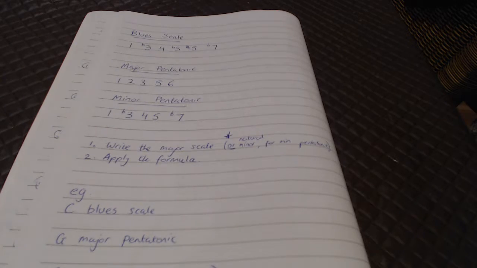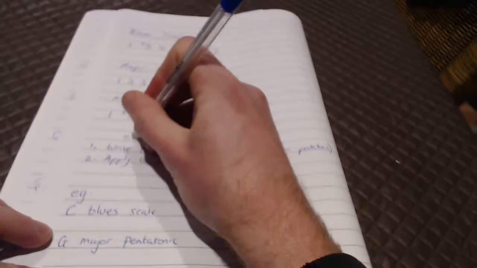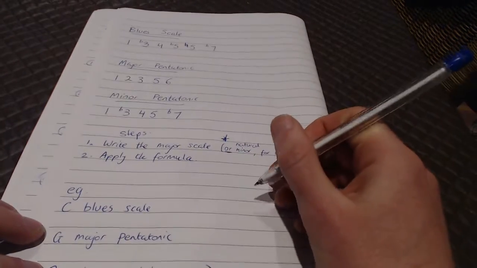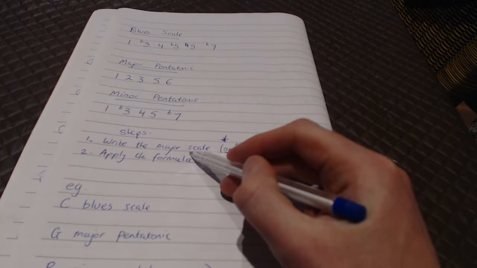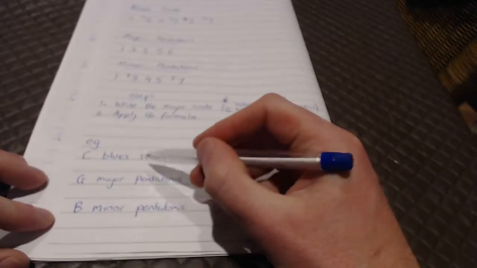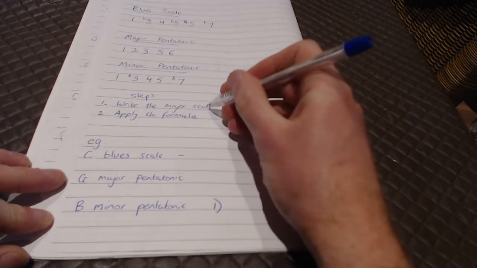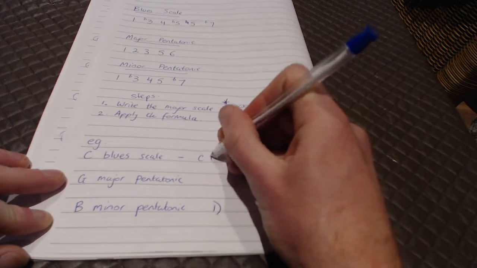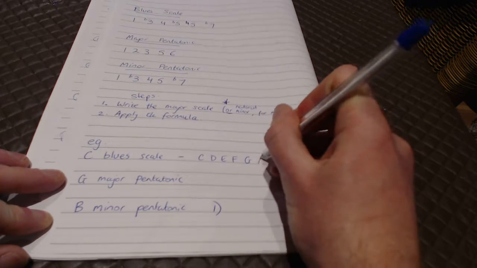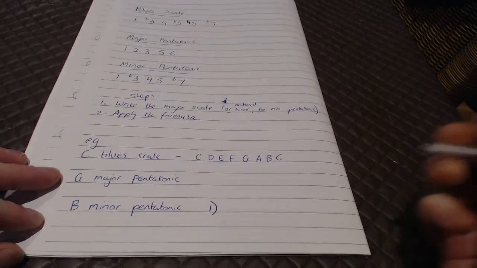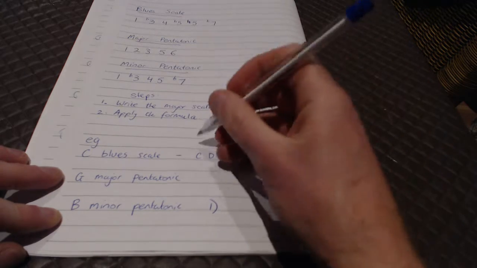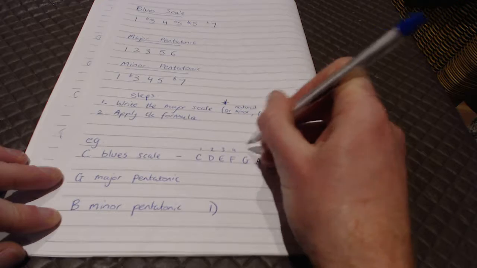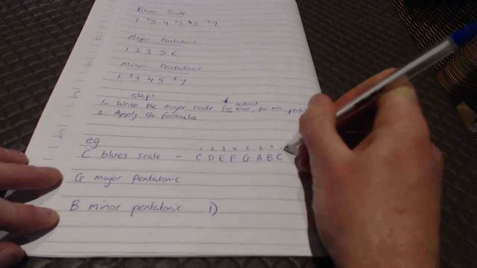Let's start with some examples. Steps. So the most basic way to do this that's really reliable is first you just write the major scale of whatever you're looking for. So in this question here, write the C blues scale. I would begin by writing the C major scale. And if it helps, I could put the numbers of the scale degrees on top. So this would be 1, this would be 2, 3, 4, 5, 6, 7, and 1.